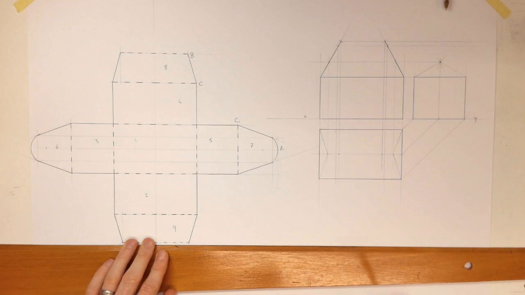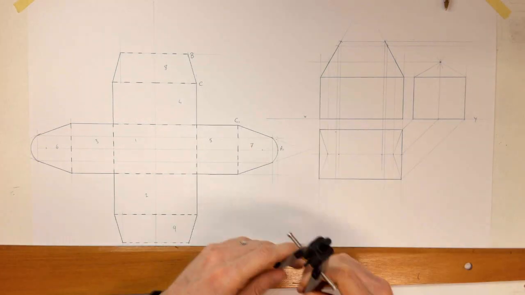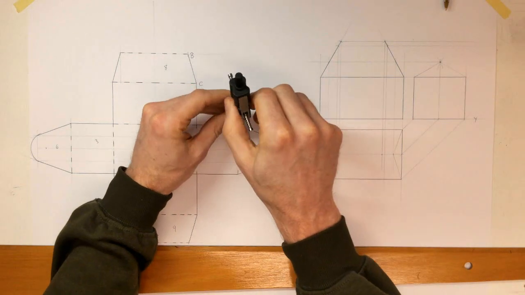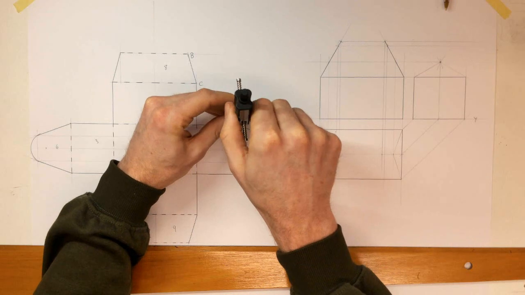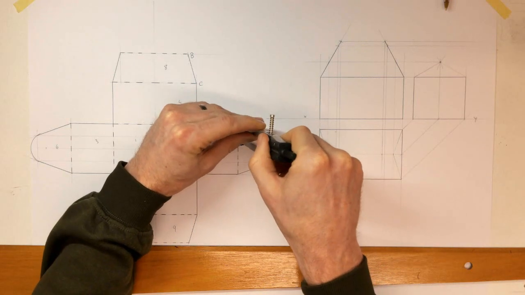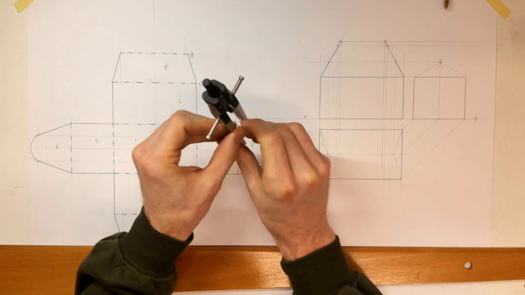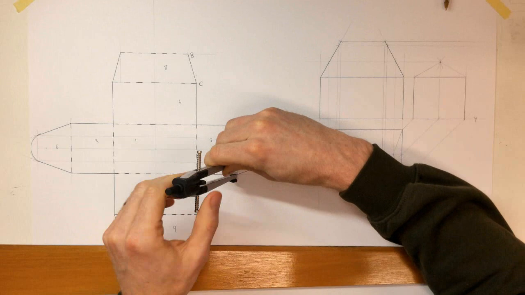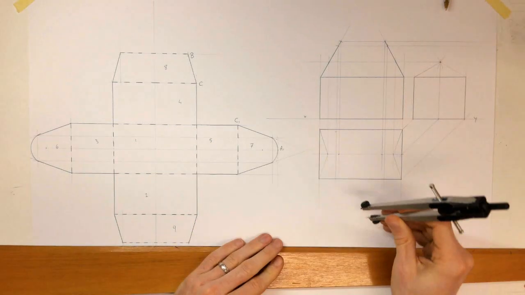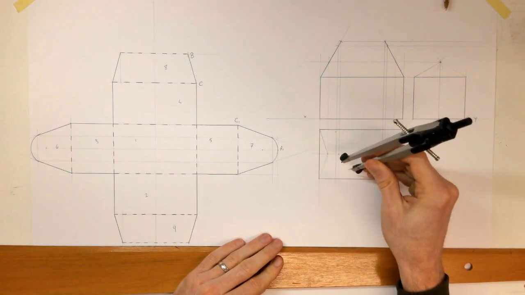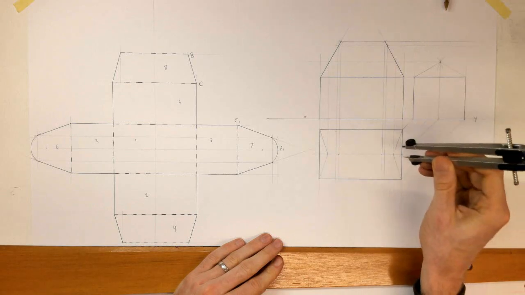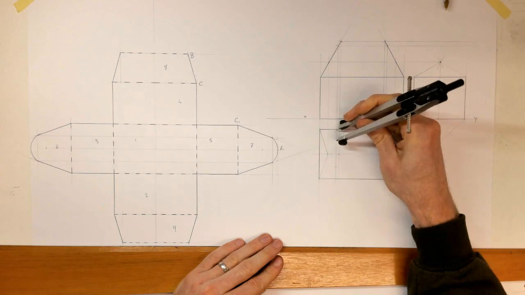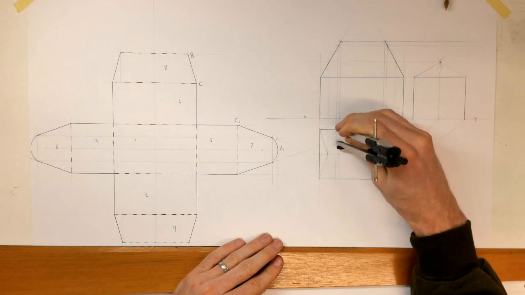Okay, and then my width. So this distance, which is 15. Same distance here, 15. Get that on the compass. Okay, and I'll step up in from there. I'll find that one. Same this side.